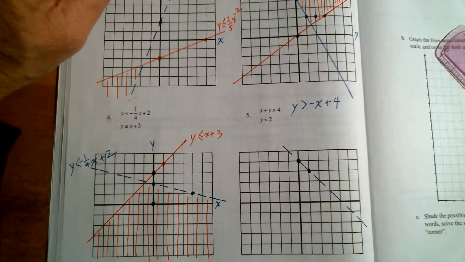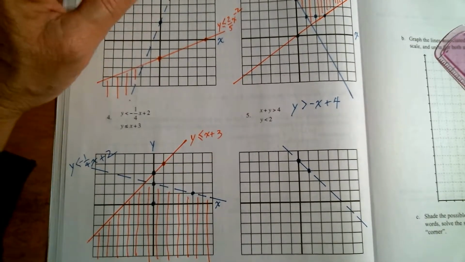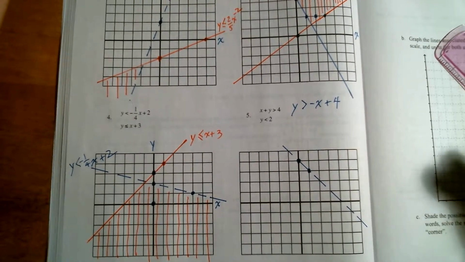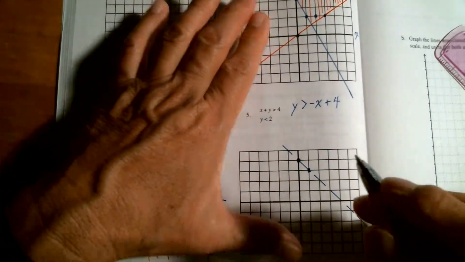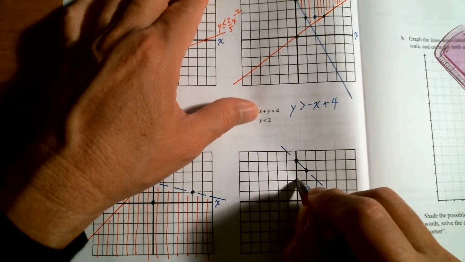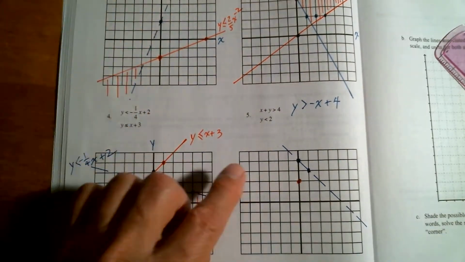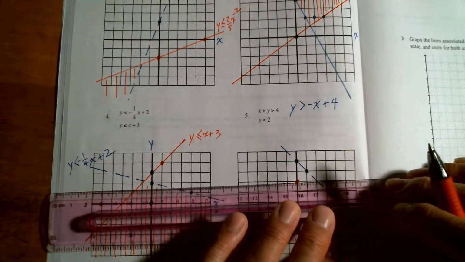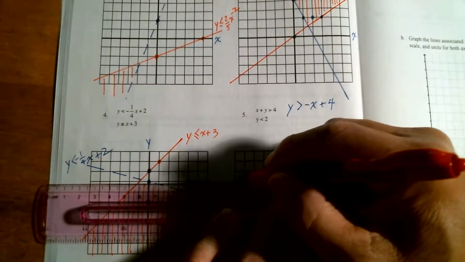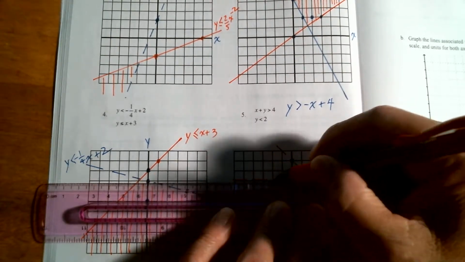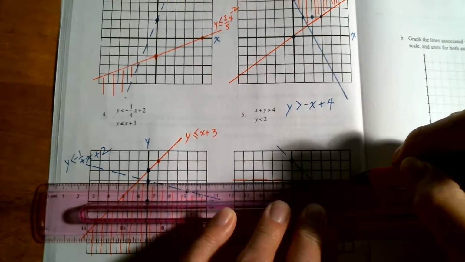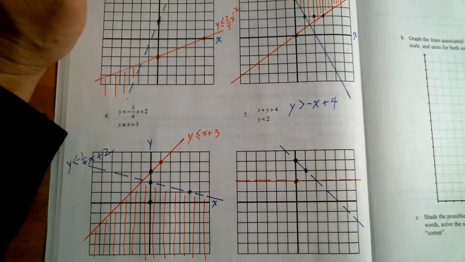The next line, y is less than 2. It has no x value on this side, so it's just a horizontal line. So this is y equals 2. Now this is also going to be a dashed line because it does not include the values of this line. Just like that.